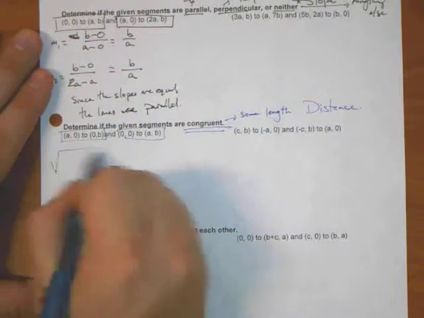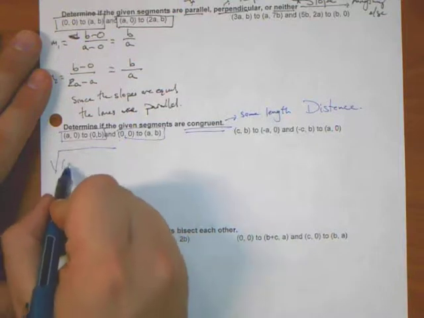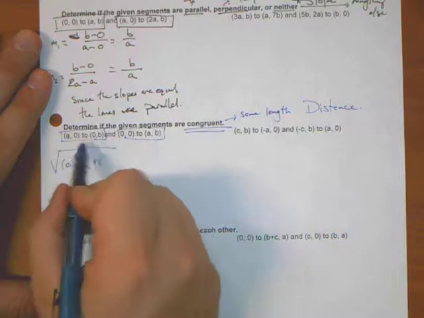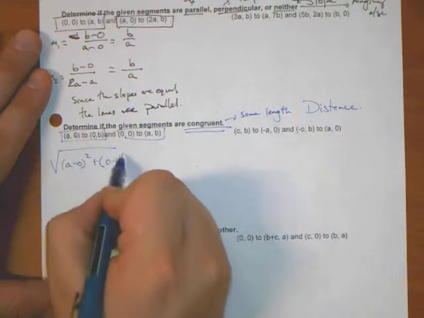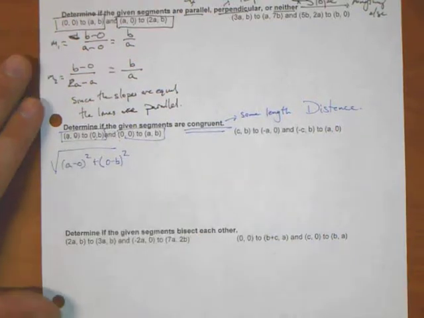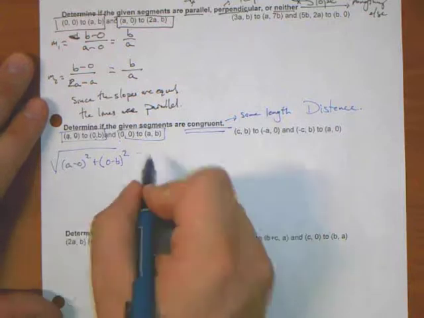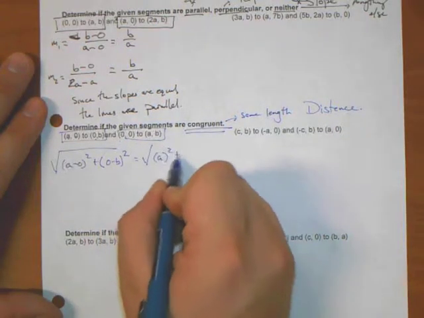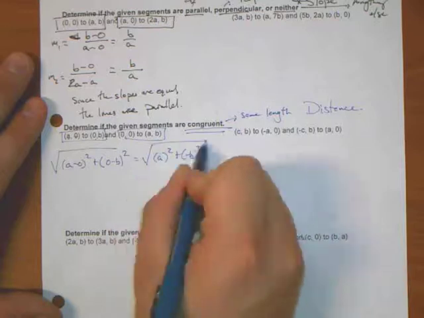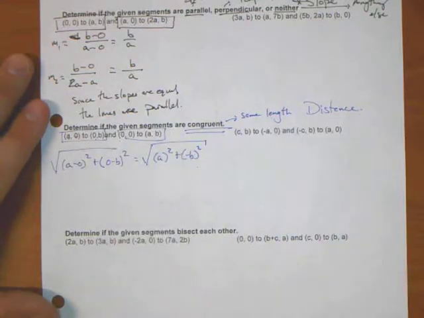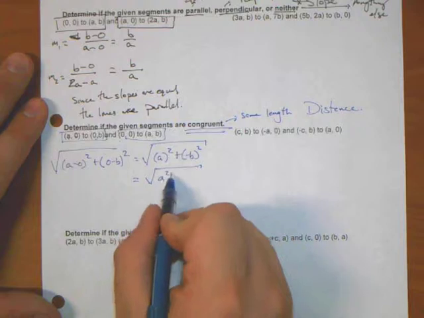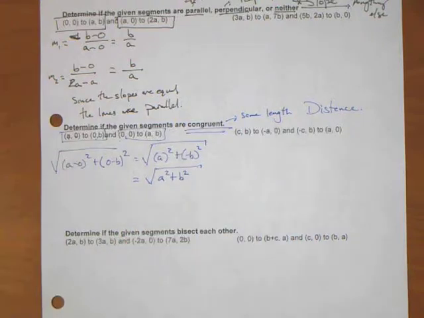How about we subtract the x's, square it, and subtract the y's. That's the square root of a squared plus negative b squared. And what's negative b times negative b? Same as a squared plus b squared.